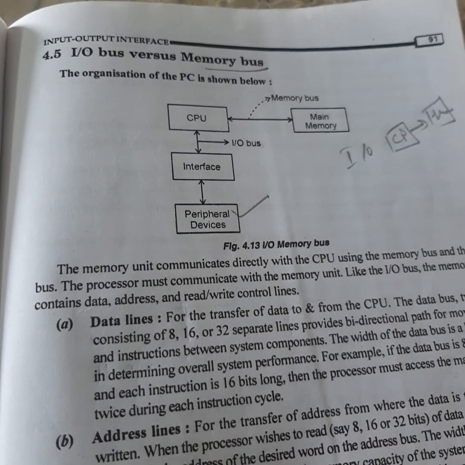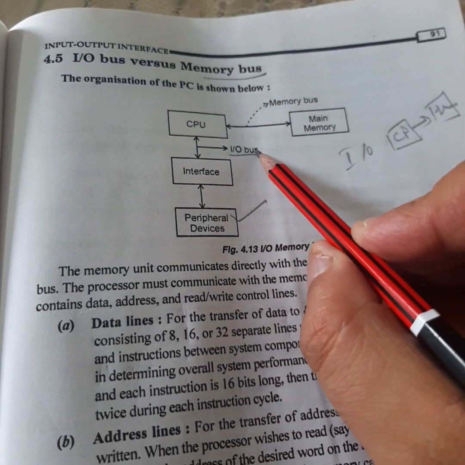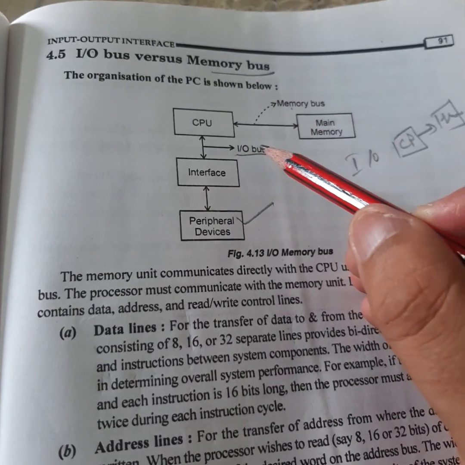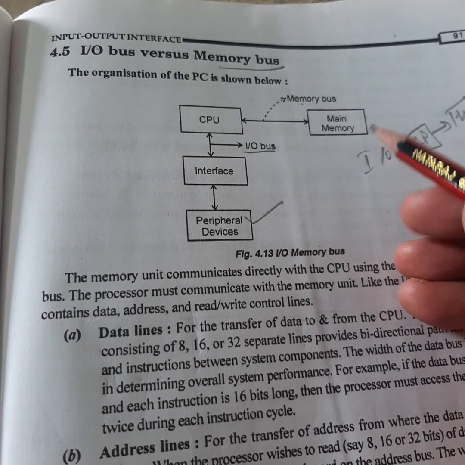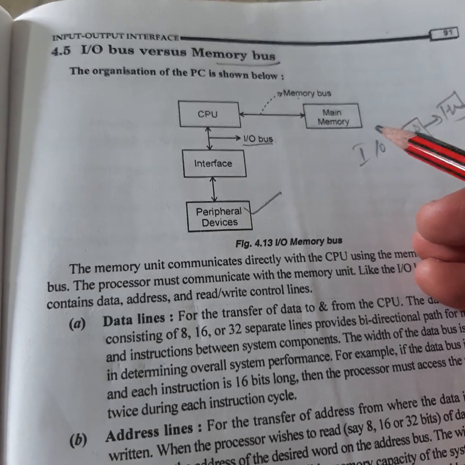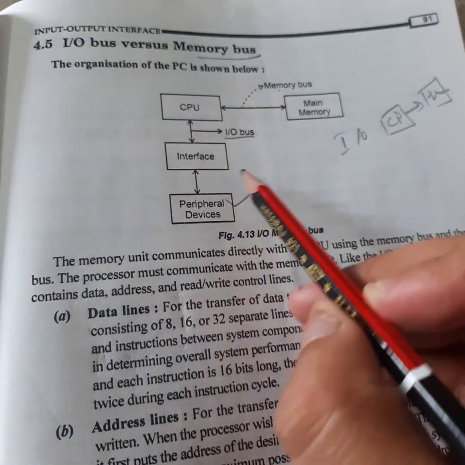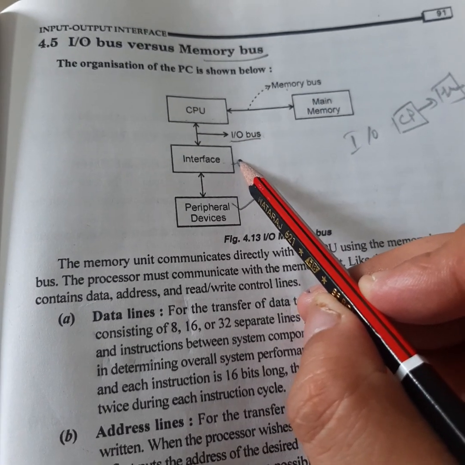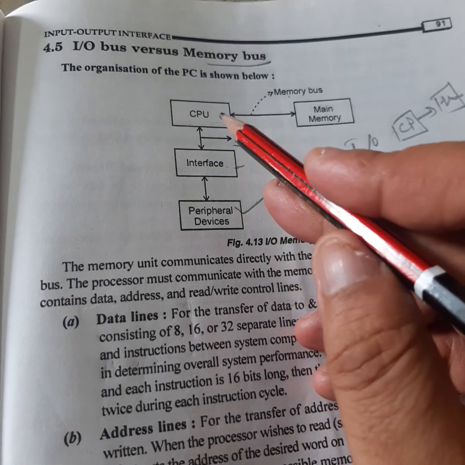So here we need two types of buses. First is the input output bus and another is the memory bus. So far we have studied the different types of buses and the commands generated by the CPU in our previous video. Here you can clearly see the CPU and the interface. As I already mentioned, we use the interface to communicate between the peripheral devices and the CPU.